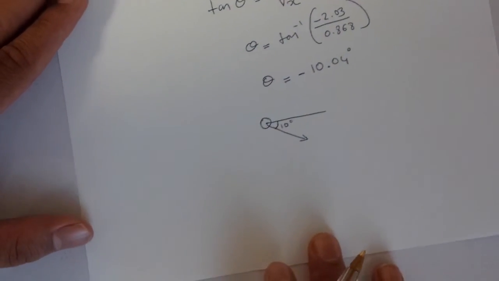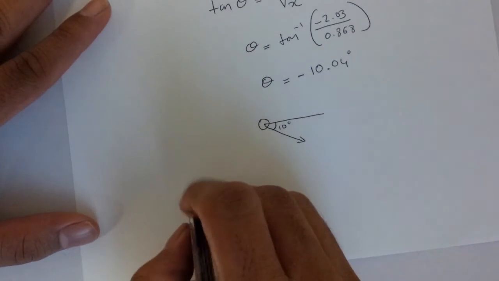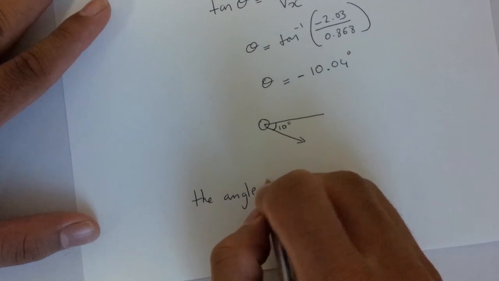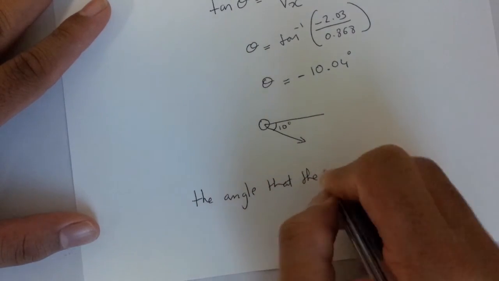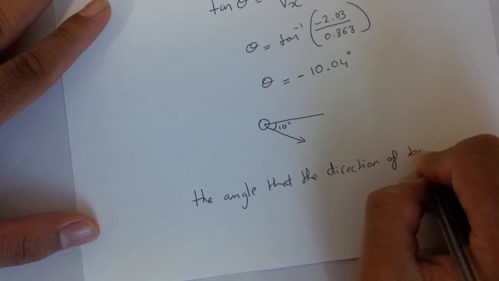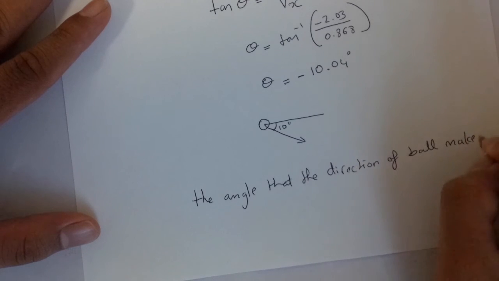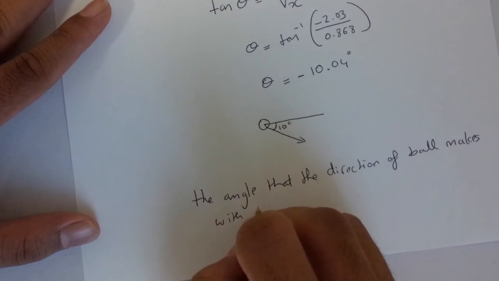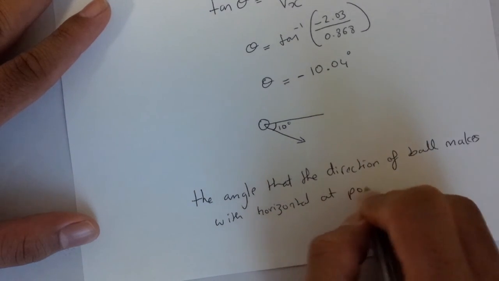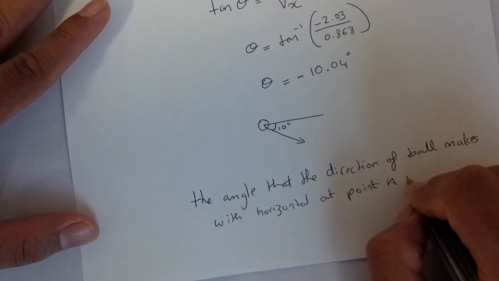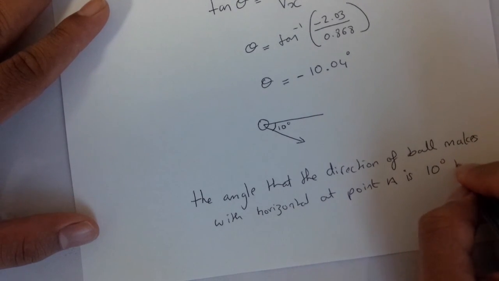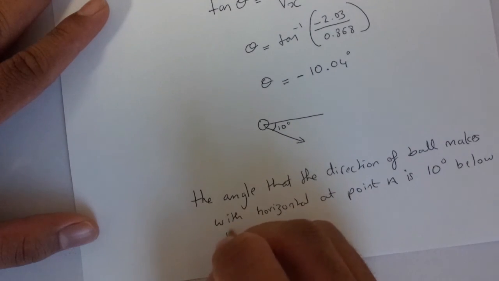So while giving out the final answer, we should write that the angle that the direction of ball makes with the horizontal at point A is 10 degrees below the horizontal.